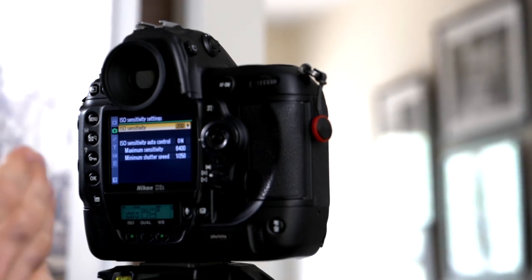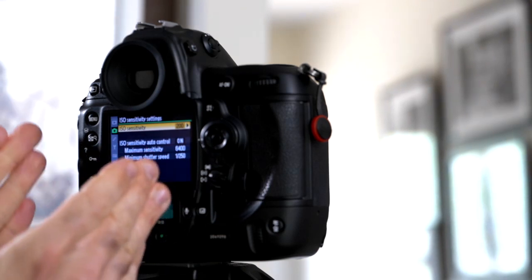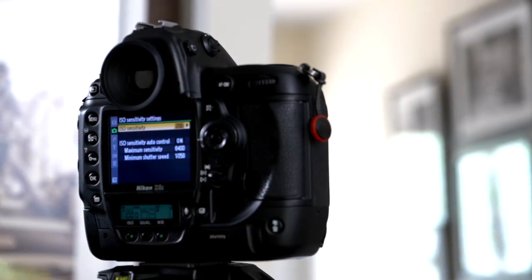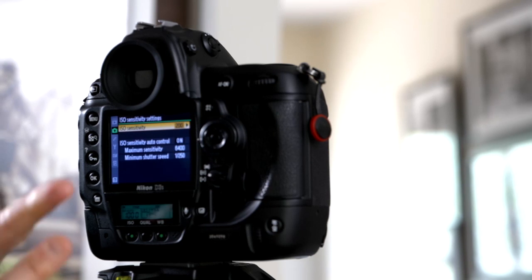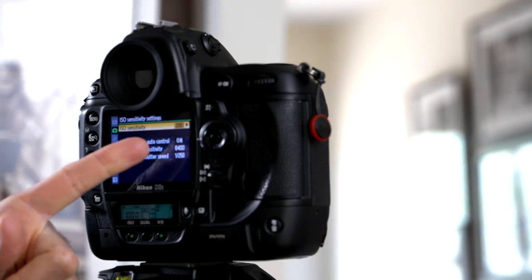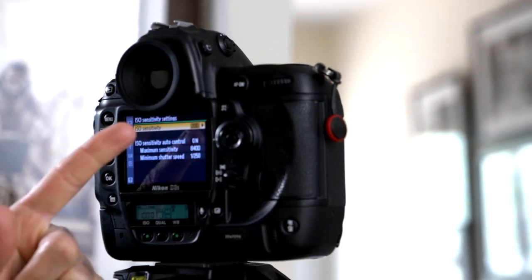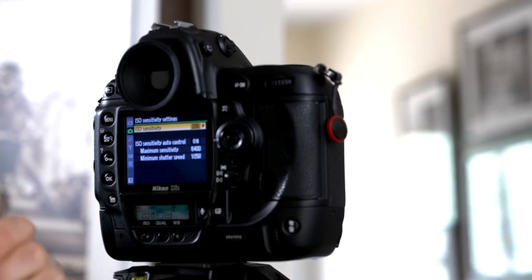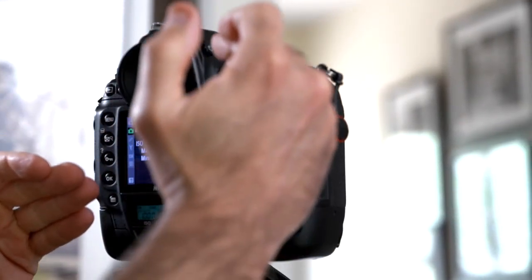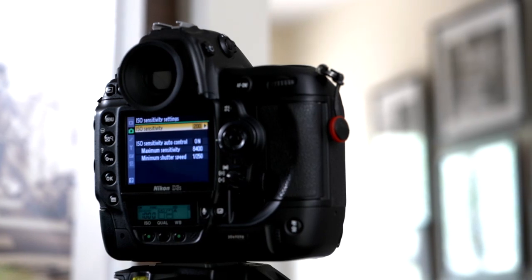So what this body is able to do is, depending on the maximum ISO that you give to it and on the minimum shutter speed you tell it to respect, it will modify the ISO to reach this minimum shutter speed.